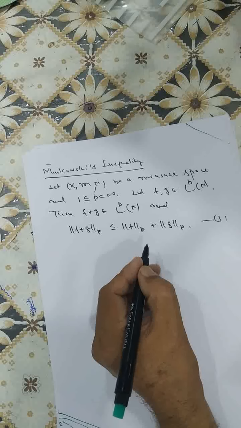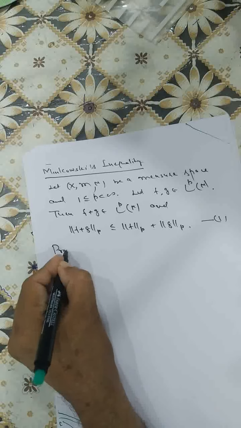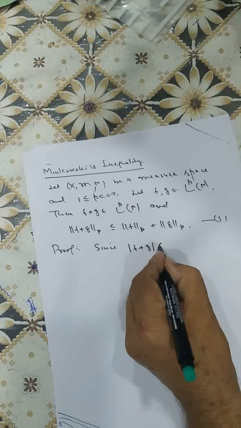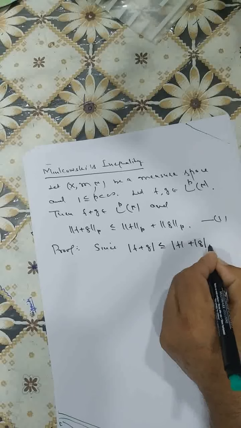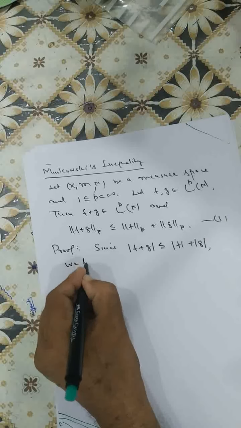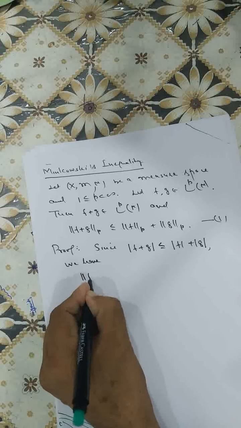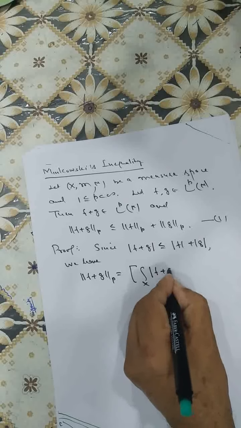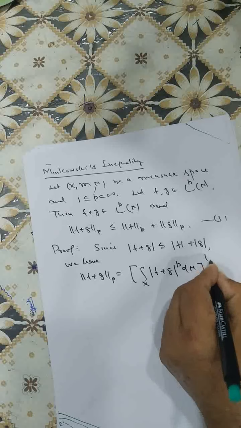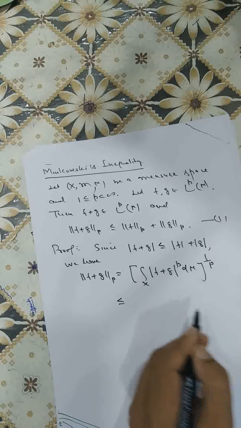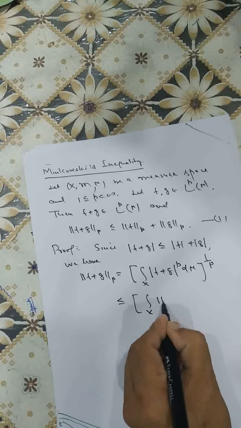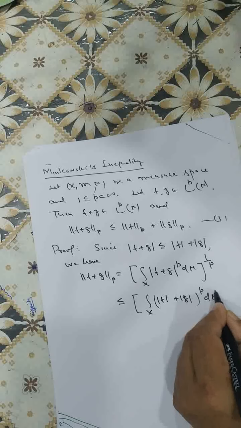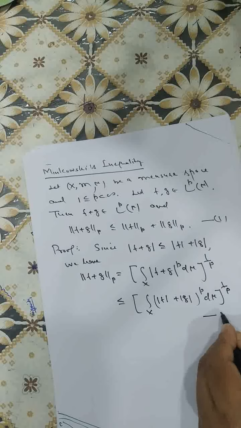Proof. We know by the triangle inequality that |f + g| is less than or equal to |f| + |g|. So we have the L^p norm of f + g. This by definition is equal to (integral over X of |f + g|^p d mu)^(1/p). And now we use this inequality. This is less than or equal to (integral over X of (|f| + |g|)^p d mu)^(1/p). Put this as equation number 2.